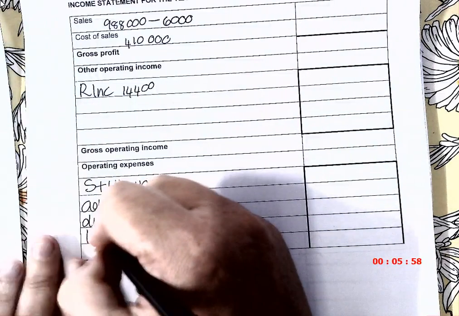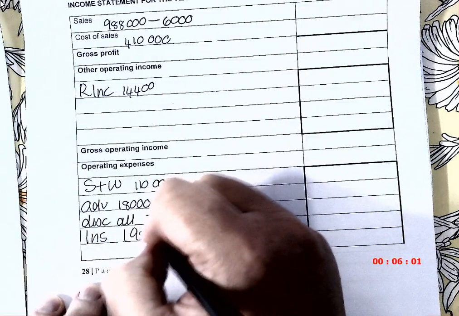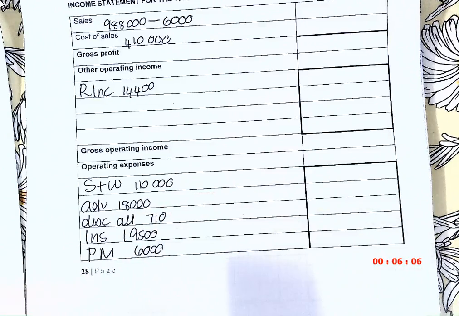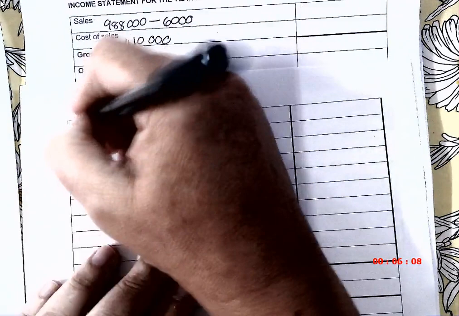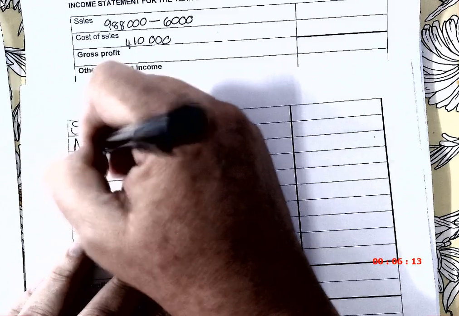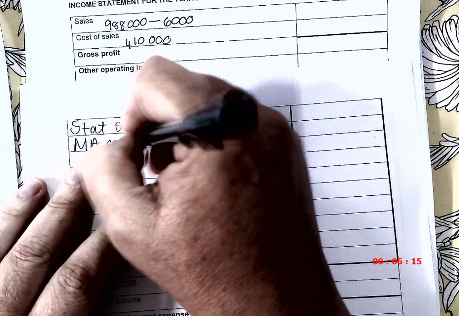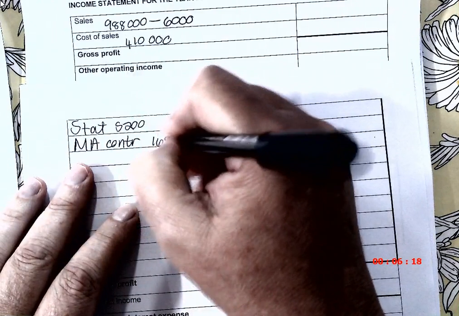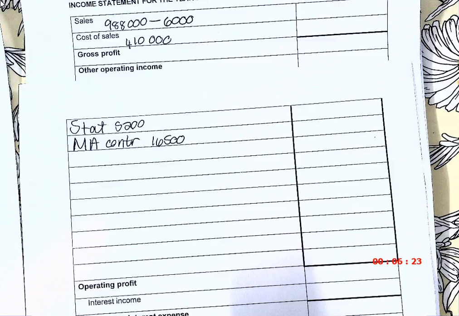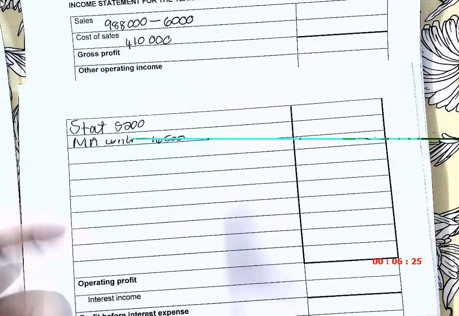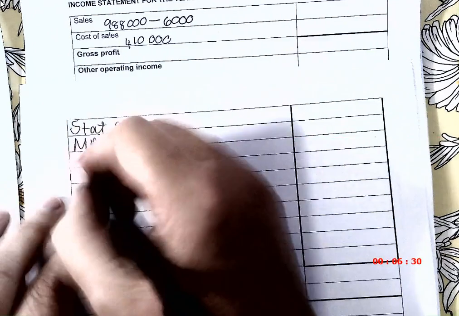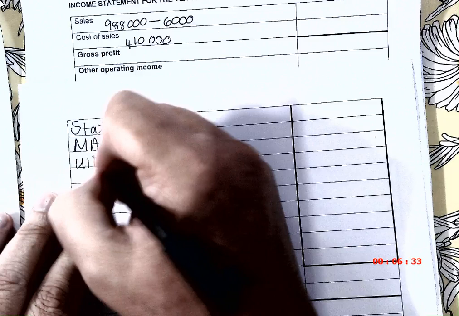So now I see there's insurance, 19.5, packing material, 6, stationery, 5.2, medical aid contribution. Can you see? This is an expense. This is what the owner gives extra. It's an expense. Has this been recorded? Yes. How do I know it's been recorded? Because it's in the trial balance. Okay, UIF contribution.